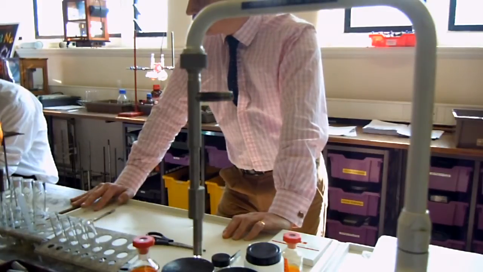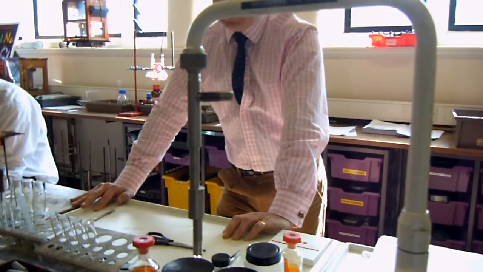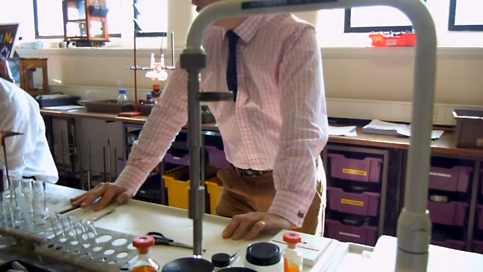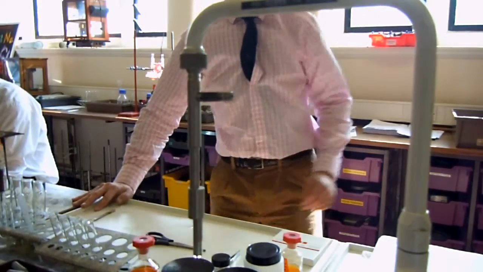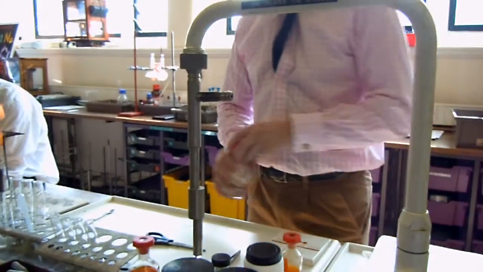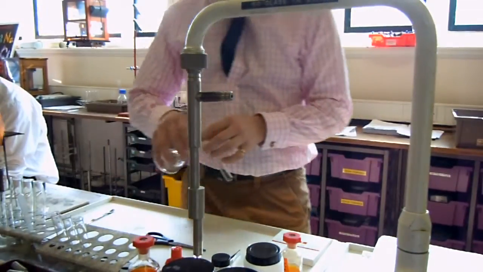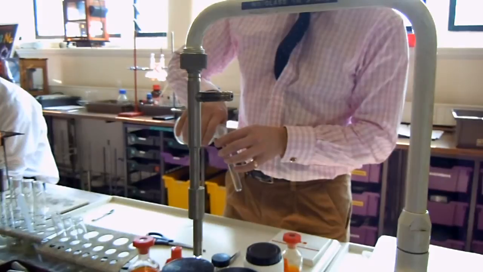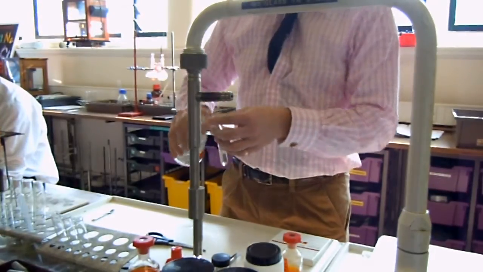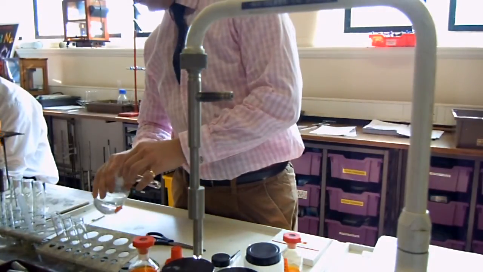The slightly tricky things are where you get white or off-white precipitates. I've suggested that you could use a piece of paper as a control, because pieces of paper tend to be white.